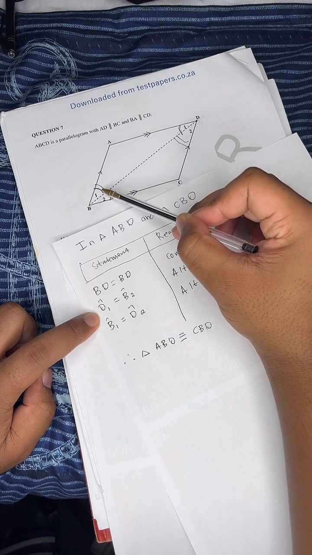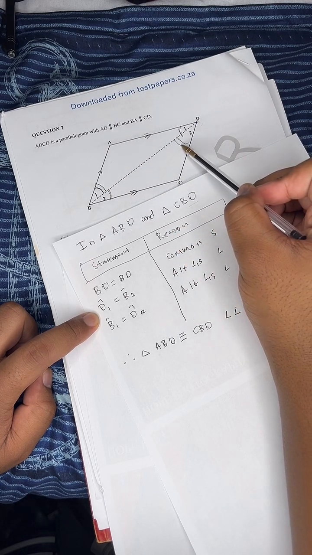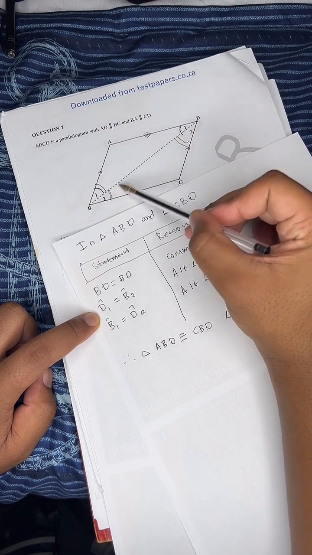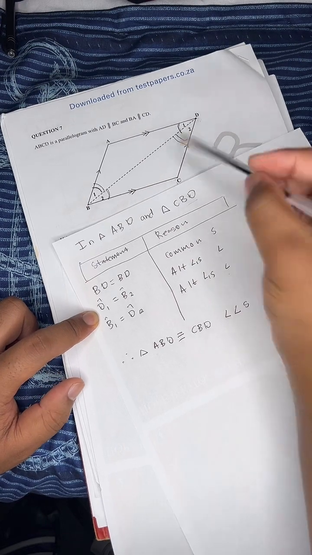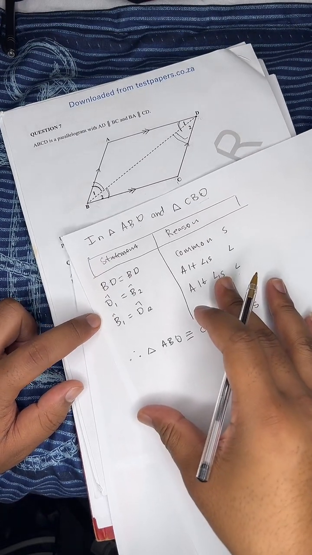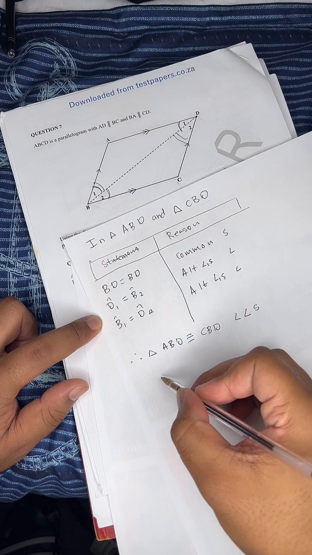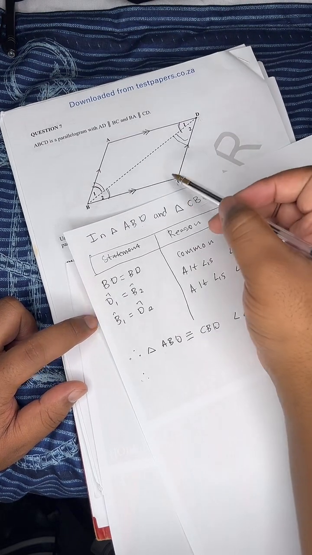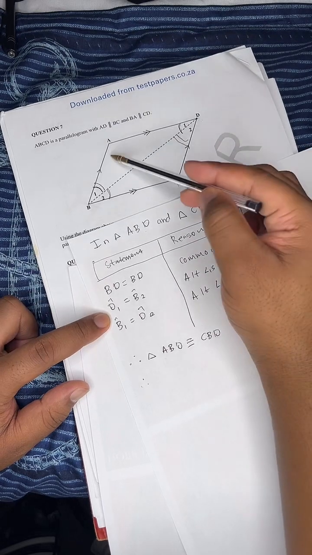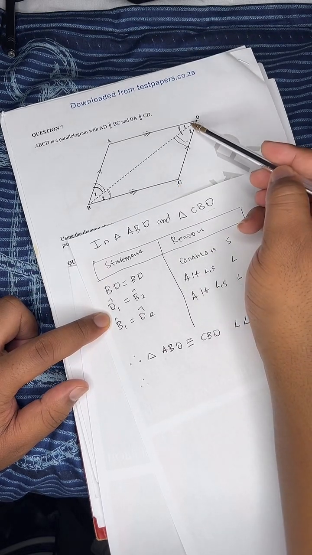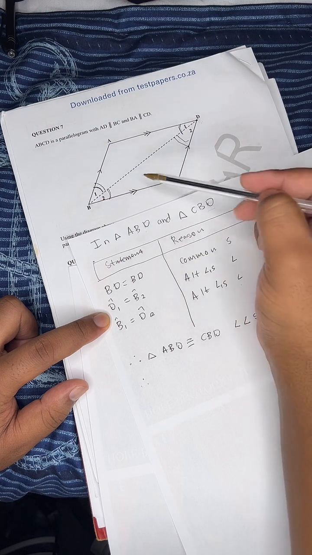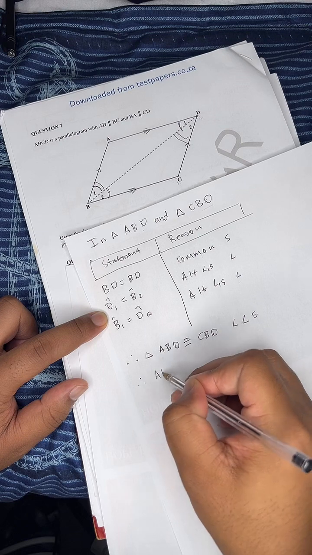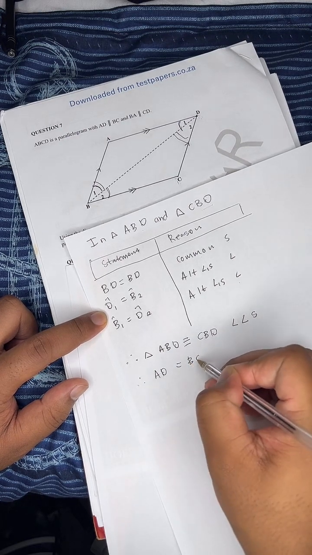We also found that this angle equals this angle. And then we also found that this side here is equal. So this then proves that AD, you see this side here, AD, where is it? AD is equal to BC. Okay, this then will prove that AD equals BC.